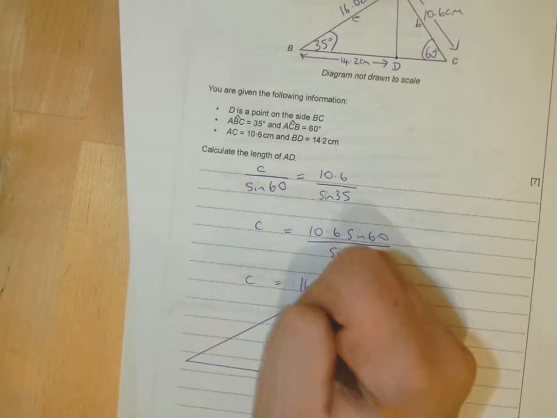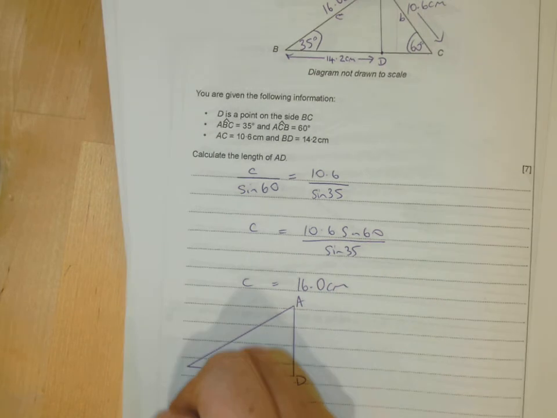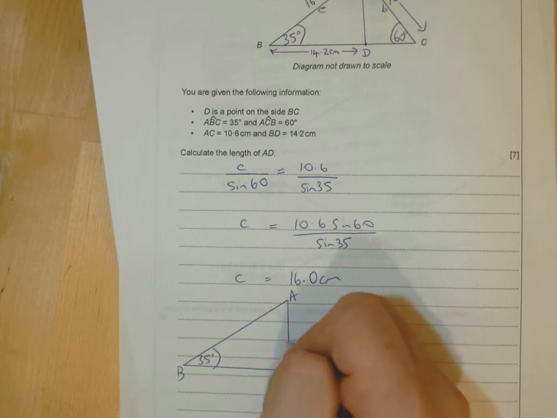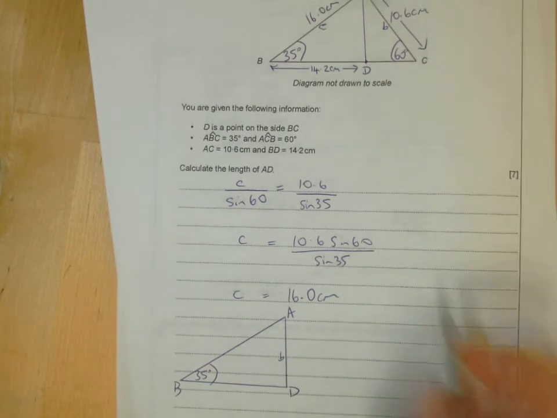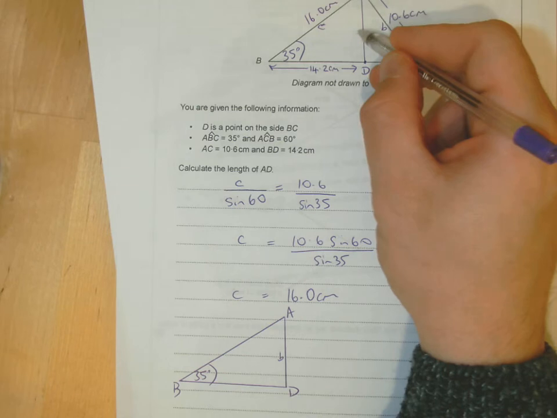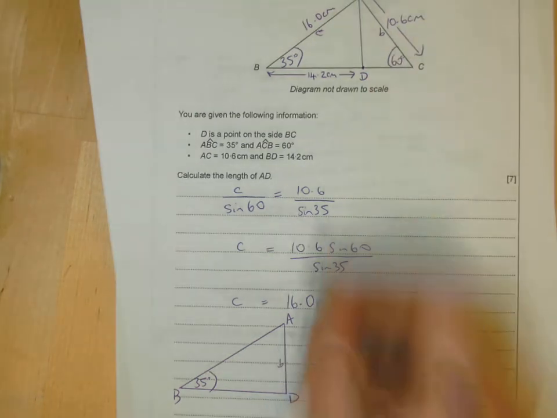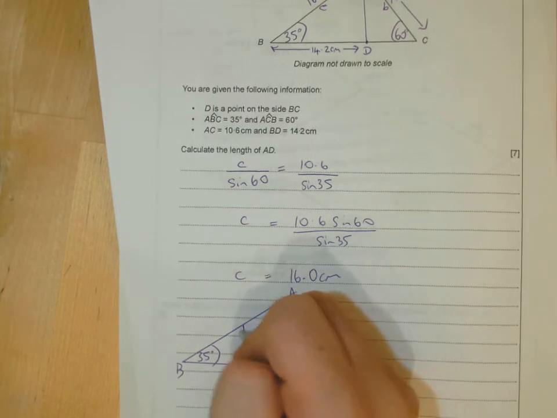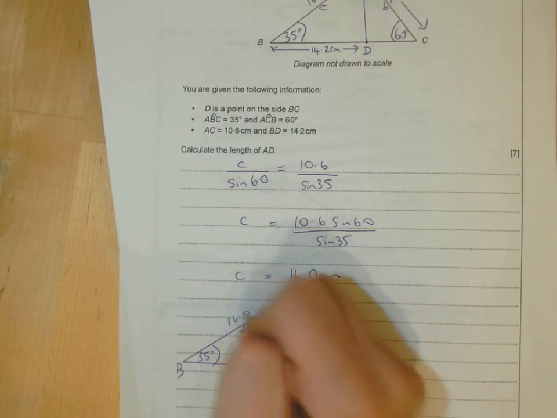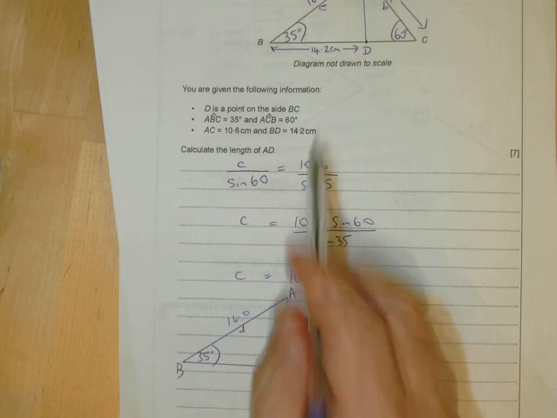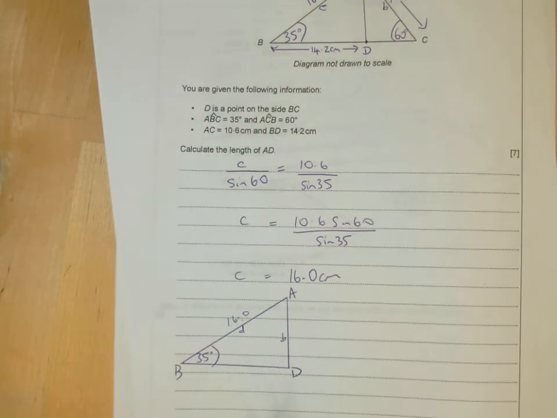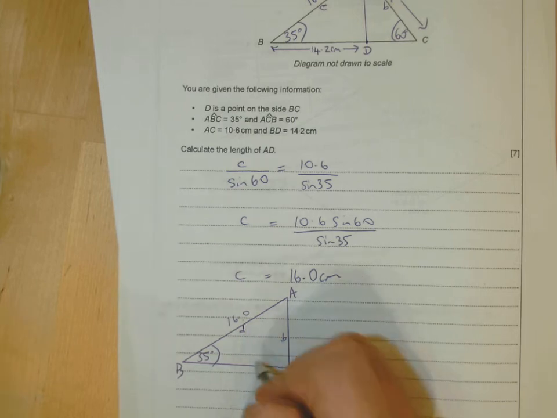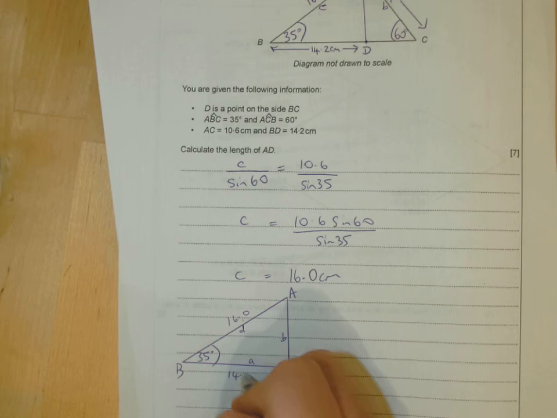We want AD here, and we've got B here, and we know this angle is 35 degrees. I'll call this side little b, because I'm focusing on this triangle. I'll call this little d, which I know to be 16.0. I worked it out in the previous part when I called it c, referring to the big triangle. Now I call it little d, because it's opposite that angle. And I'll call this little a, which I know is 14.2.